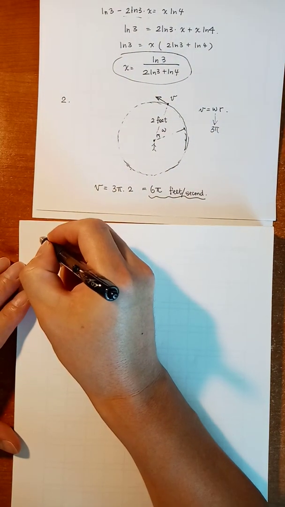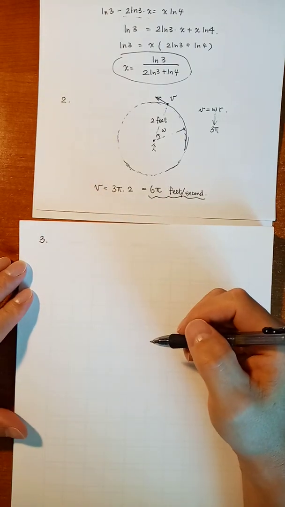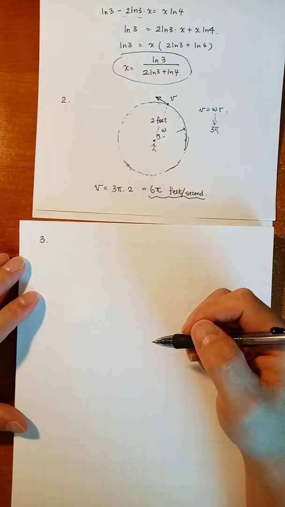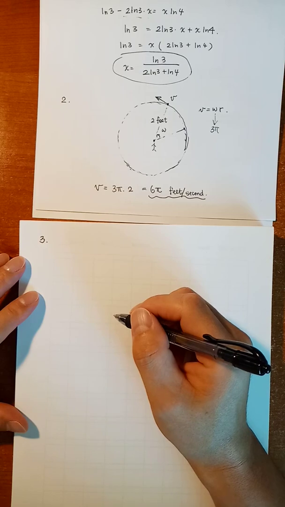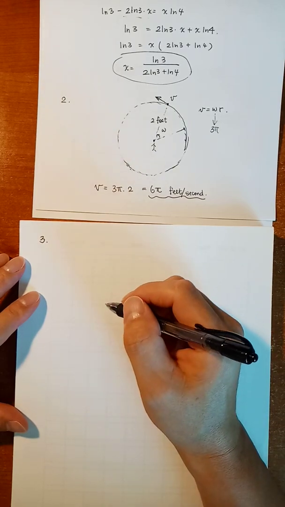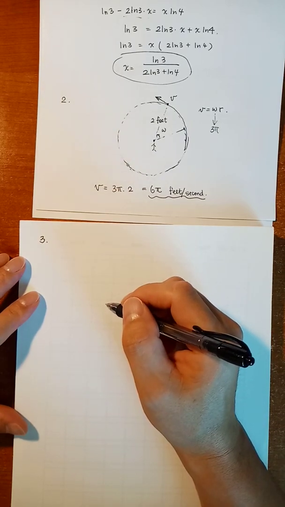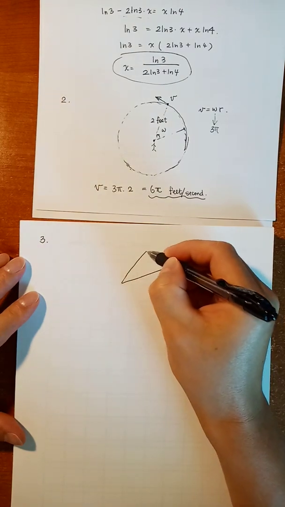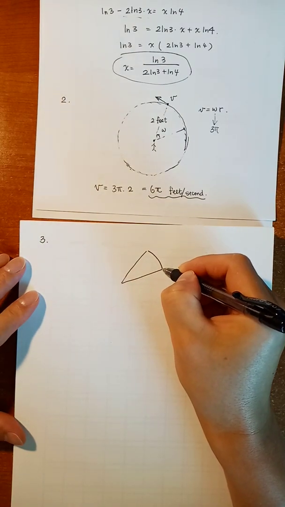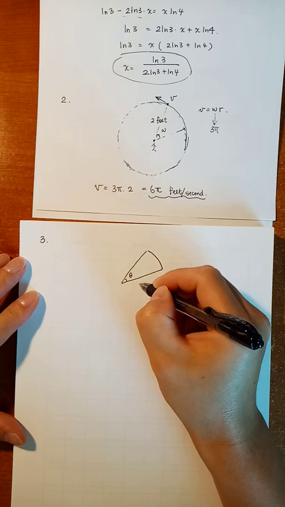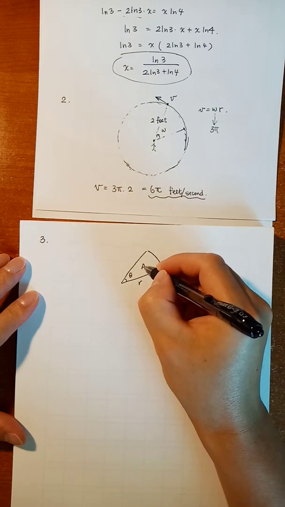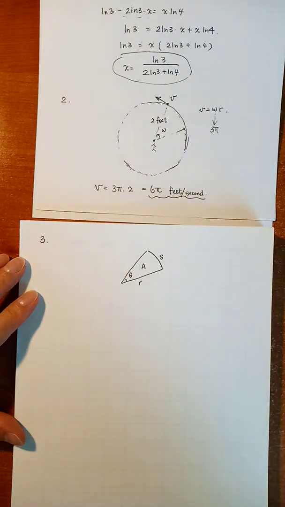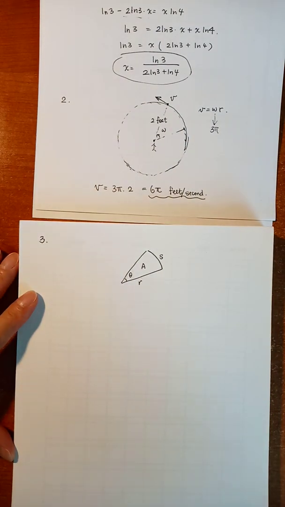Problem 3. We are talking about a sector of a disk.